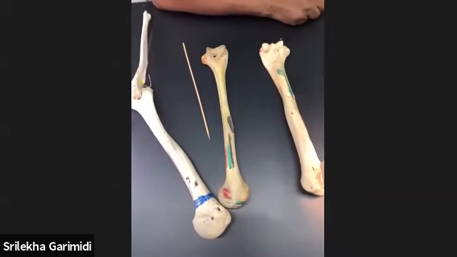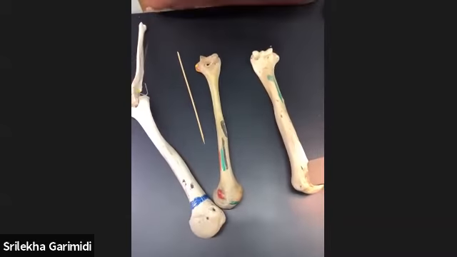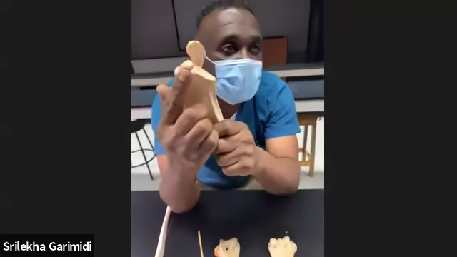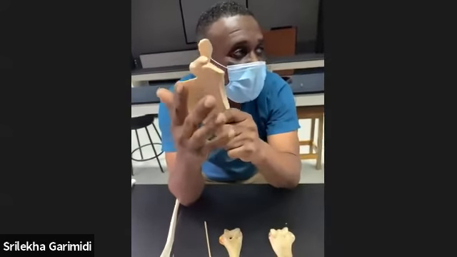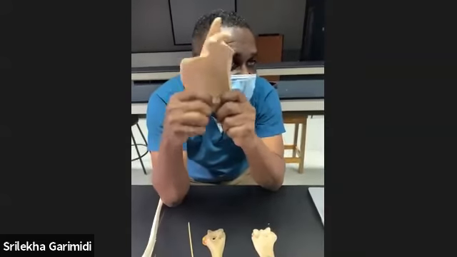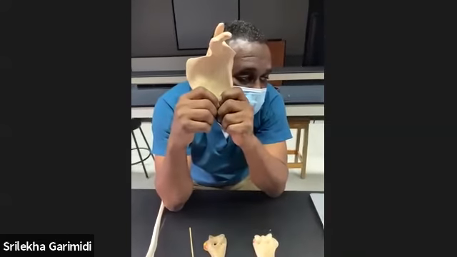It arises from the coracoid process of the scapula. It's a small muscle, and it is considered to be a muscle in the flexor compartment of the arm.